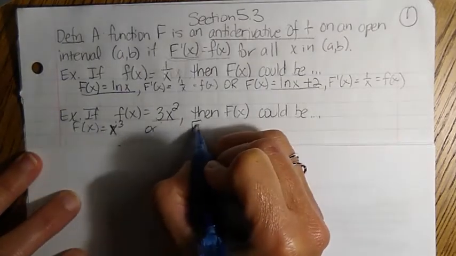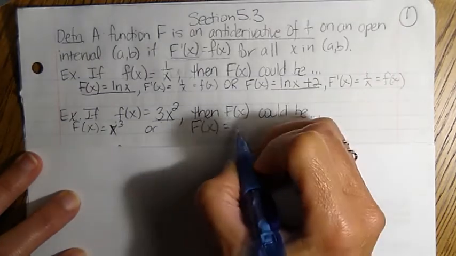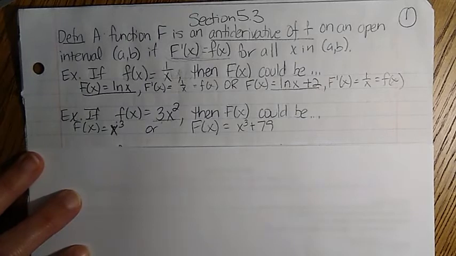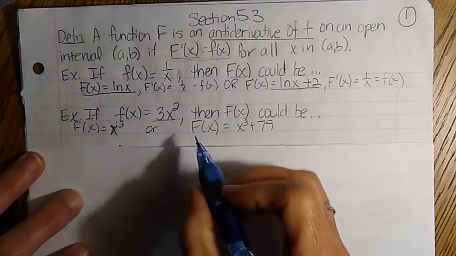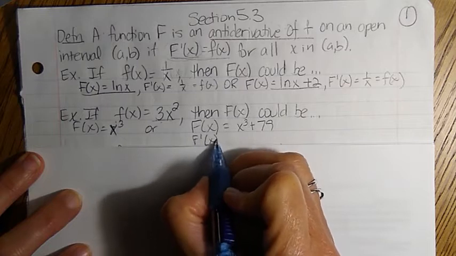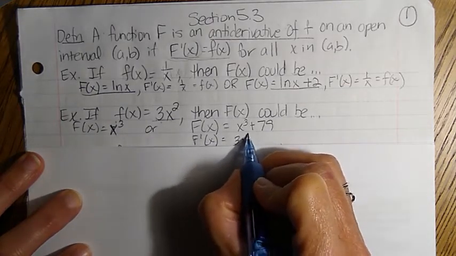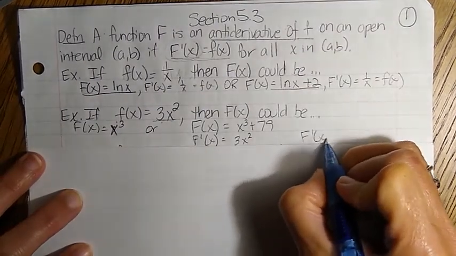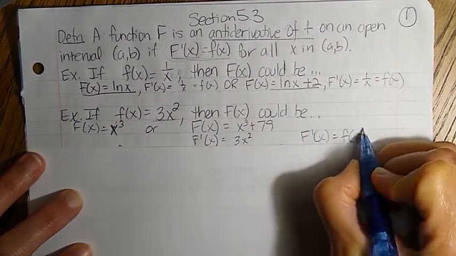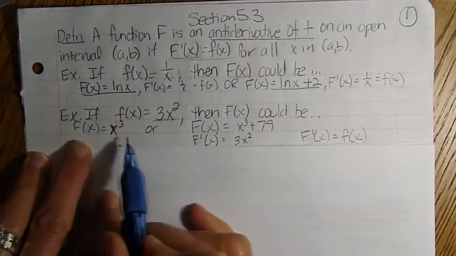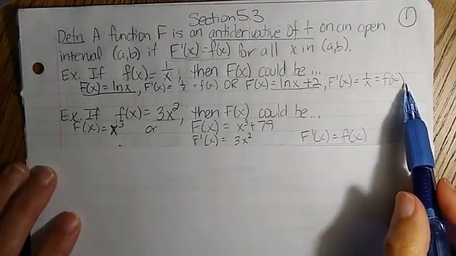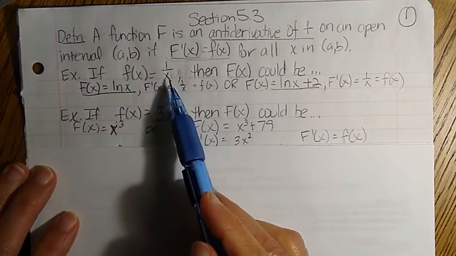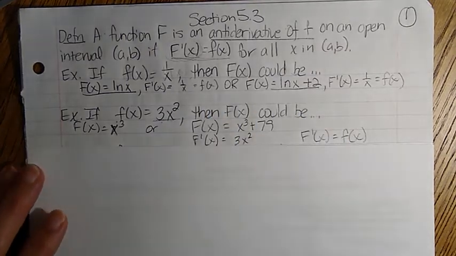Or capital F of x could be x cubed plus 79. Right? I mean, why add that ridiculous constant? Because I can. When I take the derivative of capital F in this case, I get 3x squared plus 0. So the derivative of capital F is equal to little f of x. And this one would be for all x in the real numbers. The first example would be for all x in the positive real numbers, perhaps, because that's where we don't have to adjust the input for the natural log.